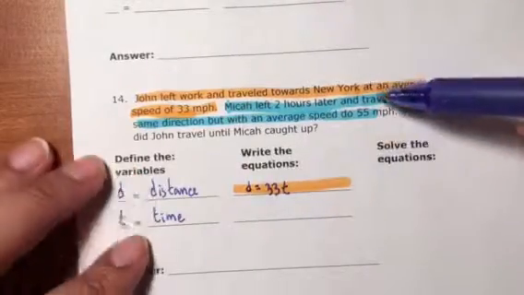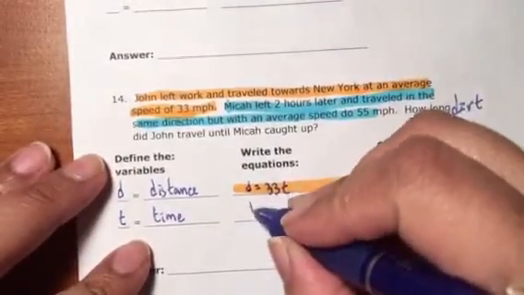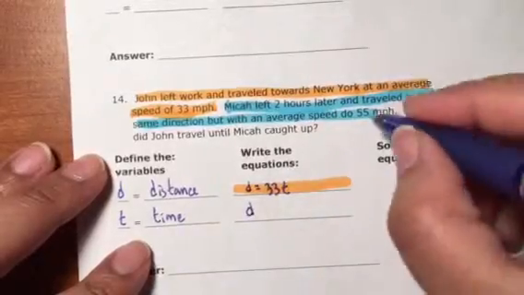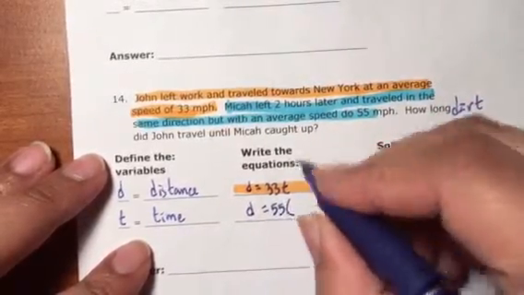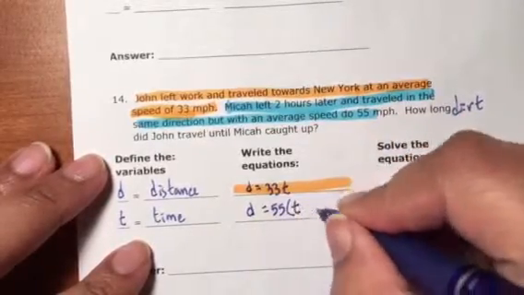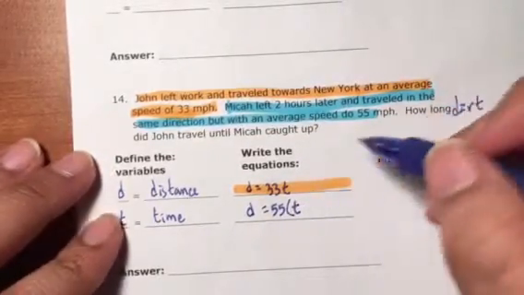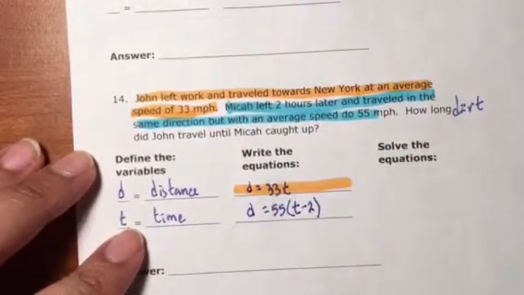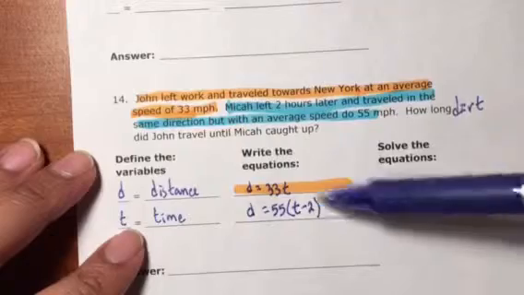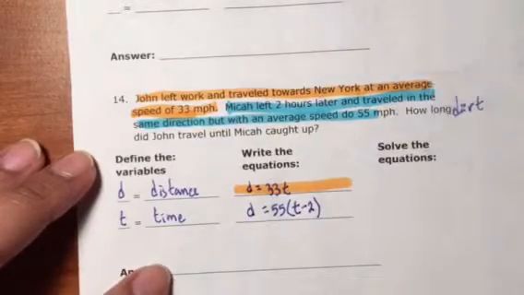Now Micah says that he left 2 hours later, but he's traveling at 55 miles per hour. So we don't know what the time is, so we're going to say John's time minus 2 hours, because he left 2 hours later. Had he left 2 hours earlier, we would have added 2.